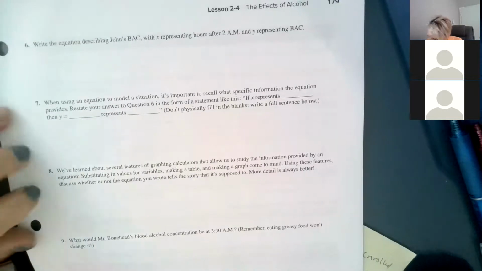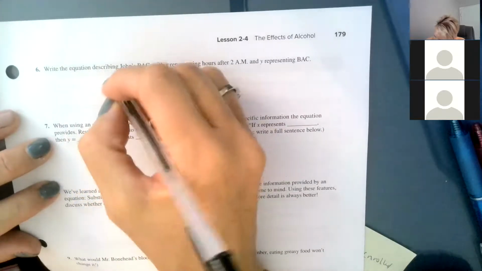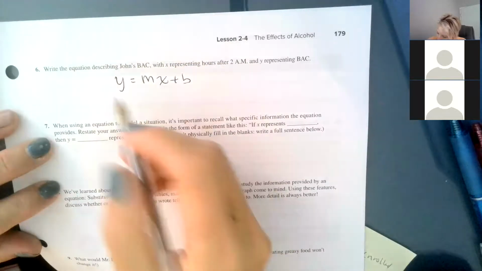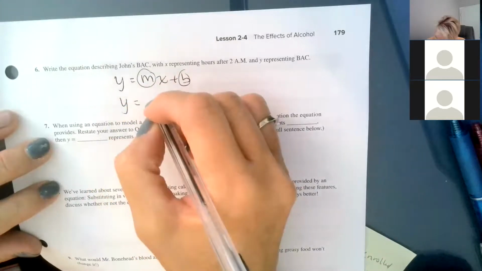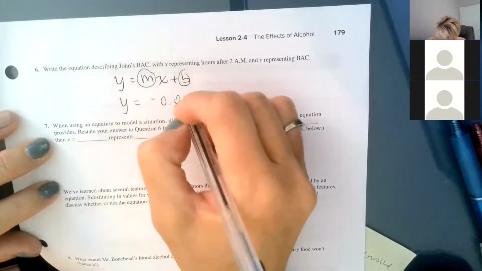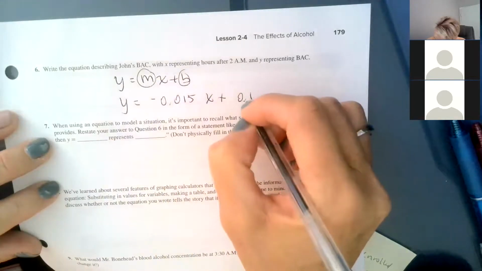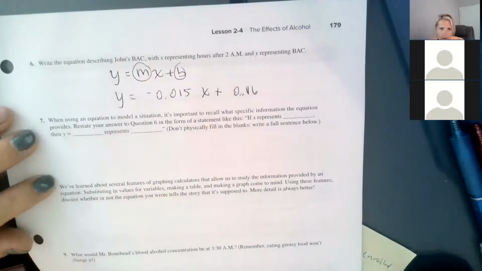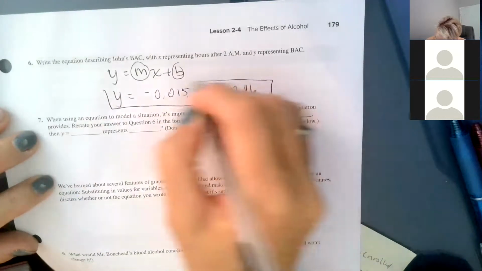So let's put it all together, the equation here. So it says, write the equation describing John's BAC. So we're writing this with our parameters. So M and B. So Y equals negative 0.015 X plus 0.16. So this is our model that we came up with.